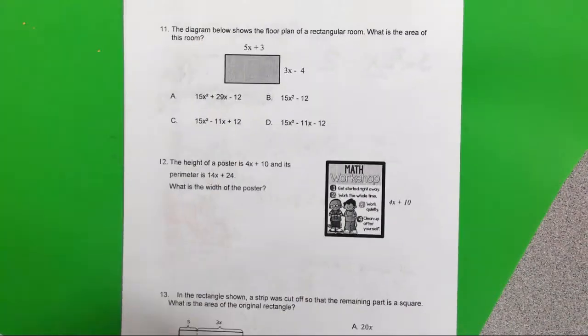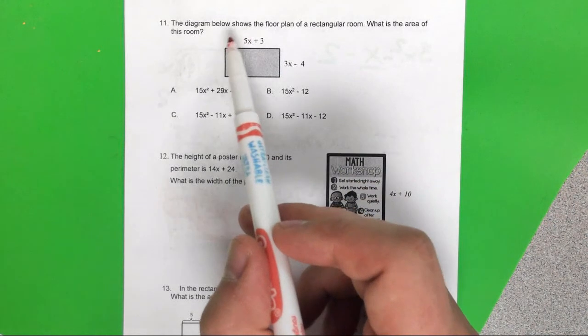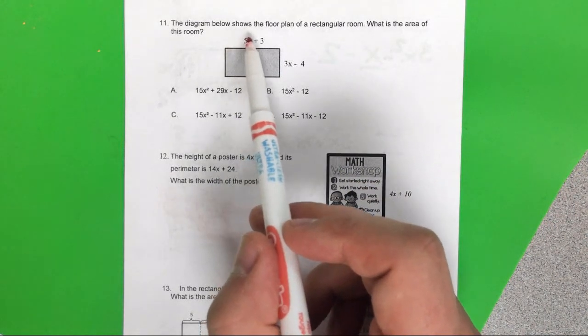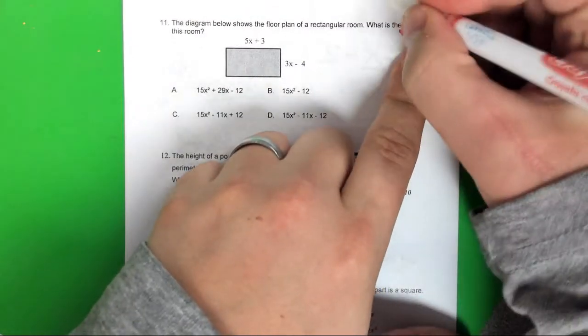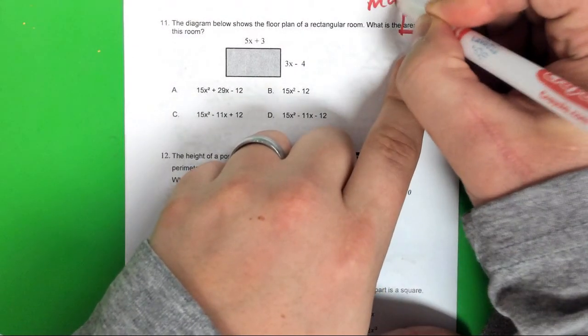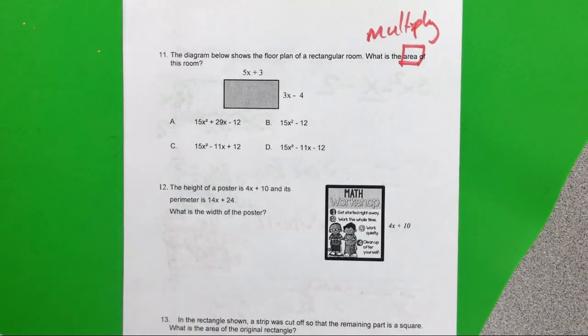Now for the back. Here we have a diagram below, which shows the floor plan of a rectangular room. What is the area of the room? Area means we multiply. So what we're going to do is multiply length times width.